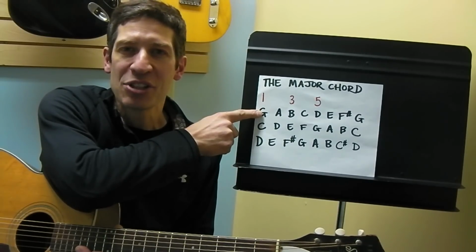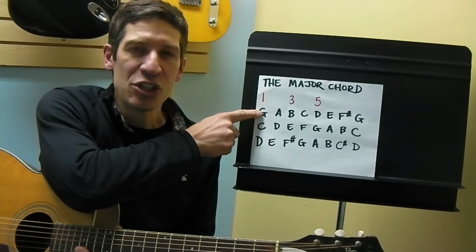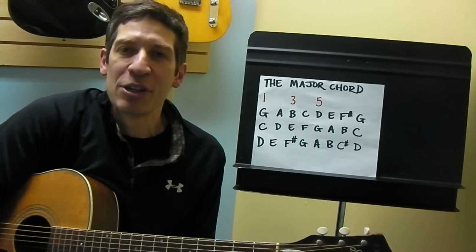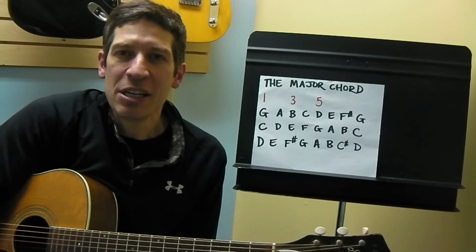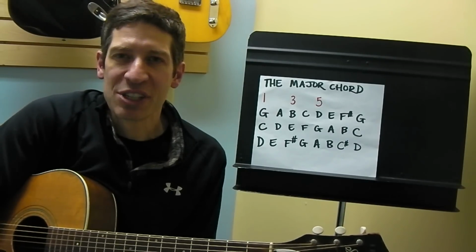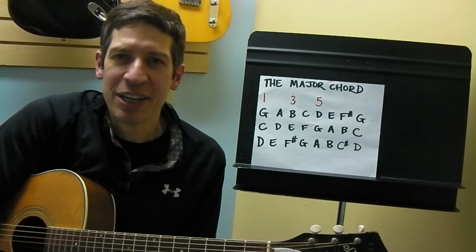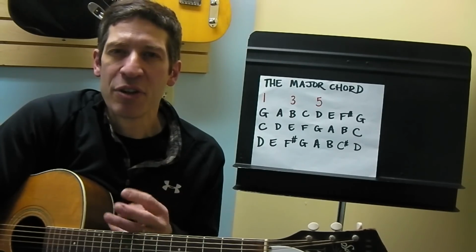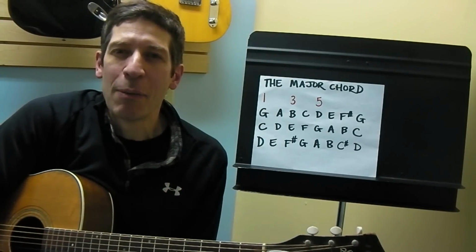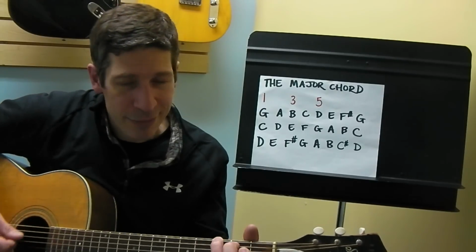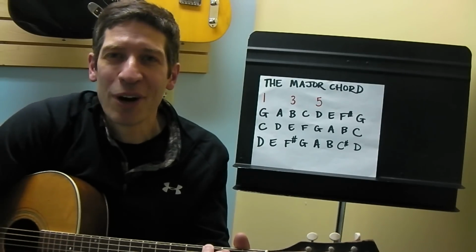You take a G major scale and you specifically choose the first, third, and fifth notes from the G major scale. That's G, B, and D. Also known as the first degree of the scale, the third degree, and the fifth degree of the scale. Now, when you take the first, third, and fifth notes or degrees from a major scale and play them together at the same time, you get a major chord.